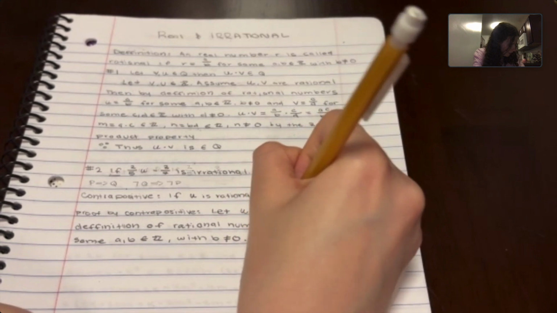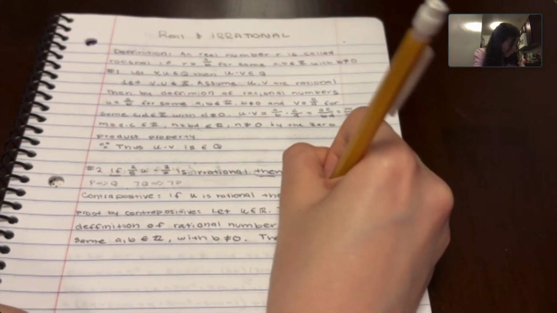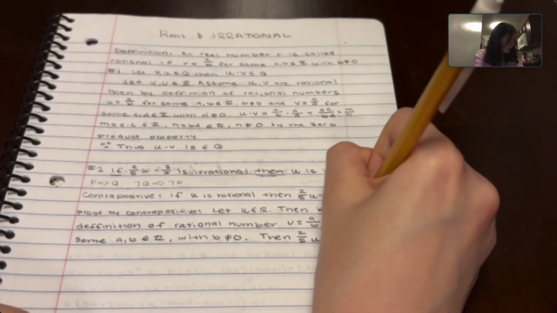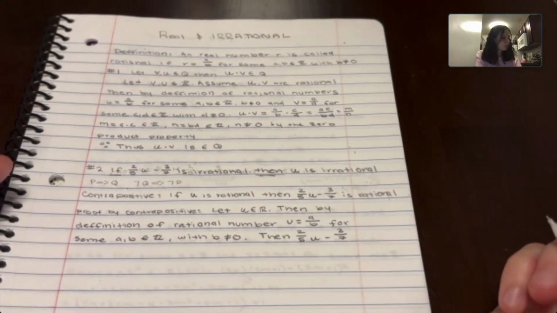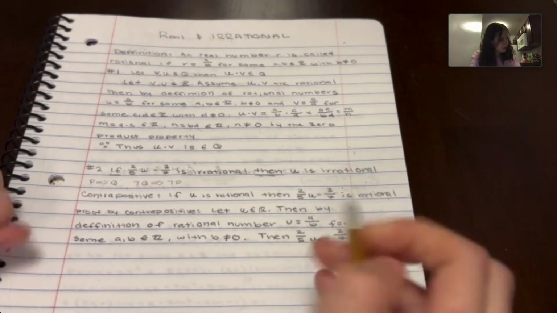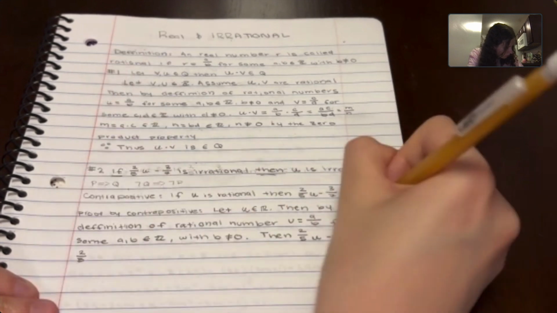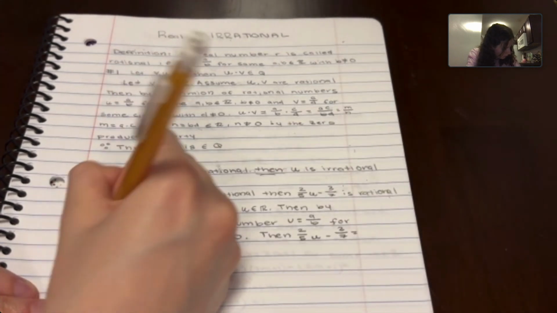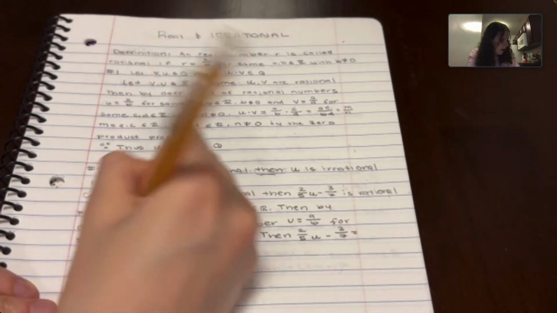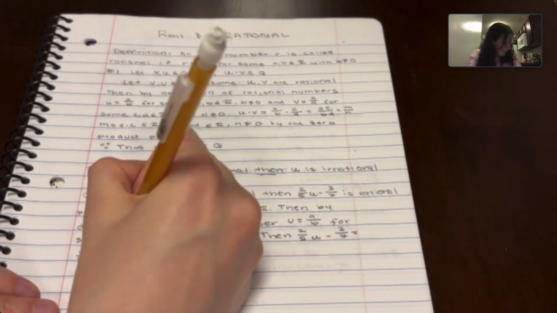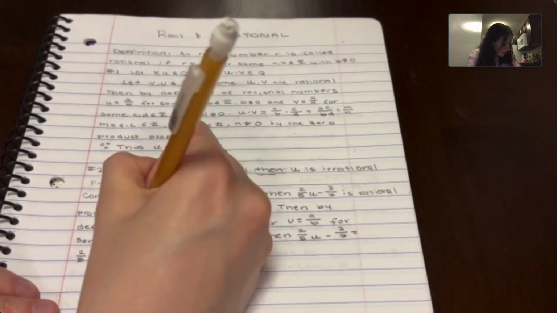Then, 2 over 5u minus 3 over 7. We know u. We define u. So let's replace it. So 2 over 5 multiplied by a over b, minus 3 over 7.